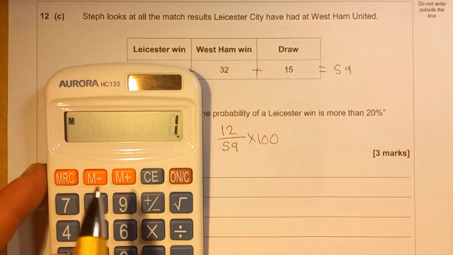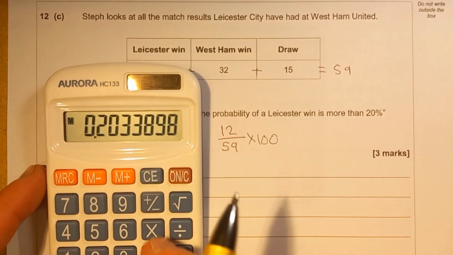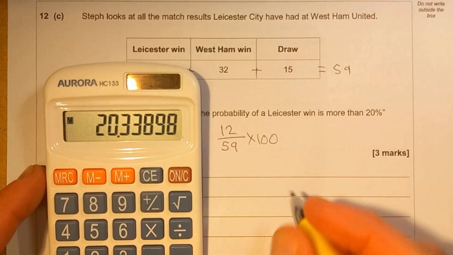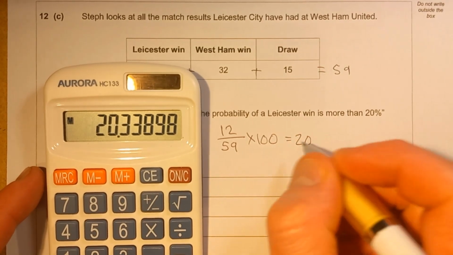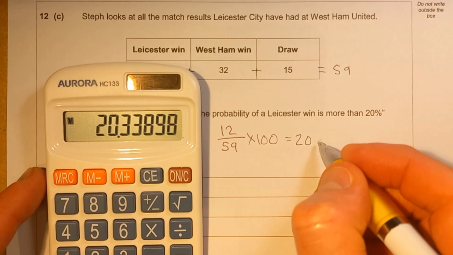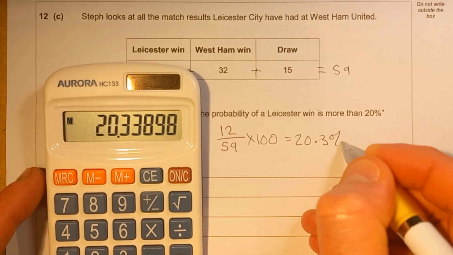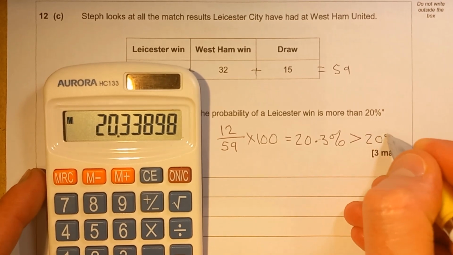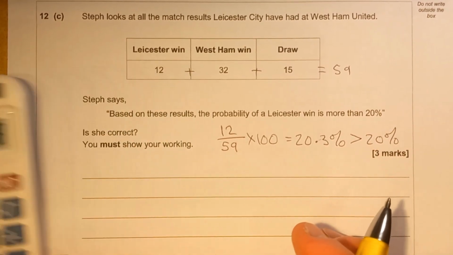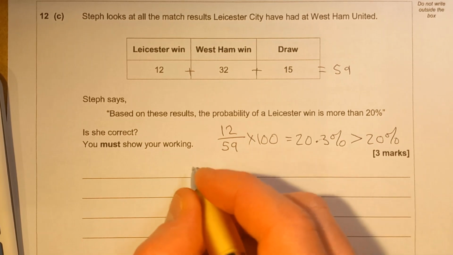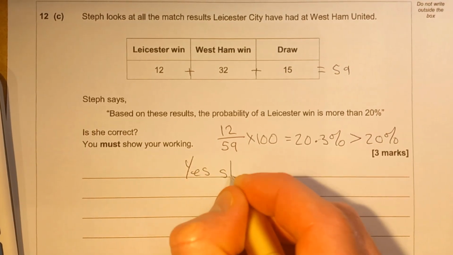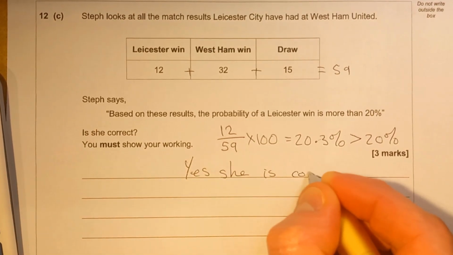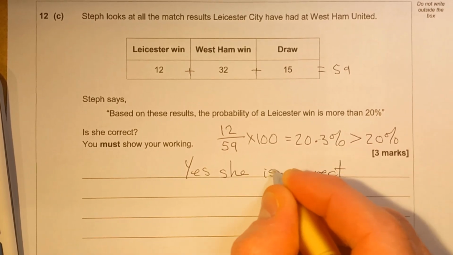So we're going to do 12 divided by 59 times 100, which is 20 point, we can do it to one decimal place, 20.3%, which is not a lot, but that is more than 20%. So is she correct? Yes, she is correct.